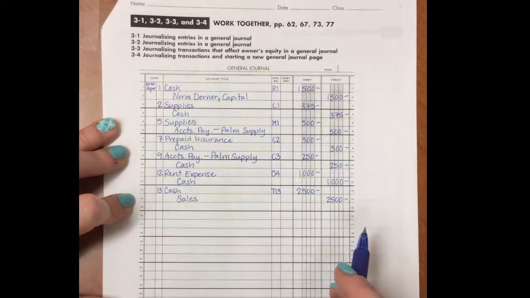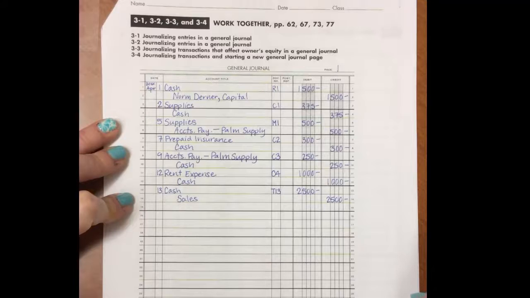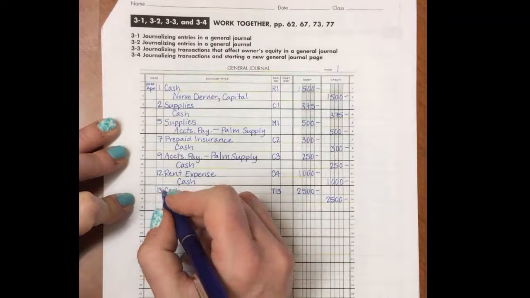Okay, next up we have April 14th. Sold services on account to L. Rowe, $510. When we sell services on account, we did make a sale, and sales is our credit, and where it's on account, that means we're going to use accounts receivable because they will be paying us in the future.